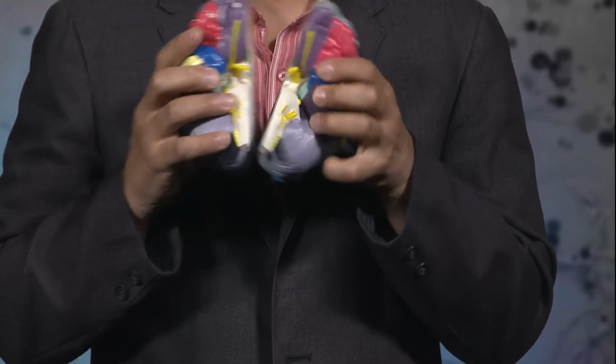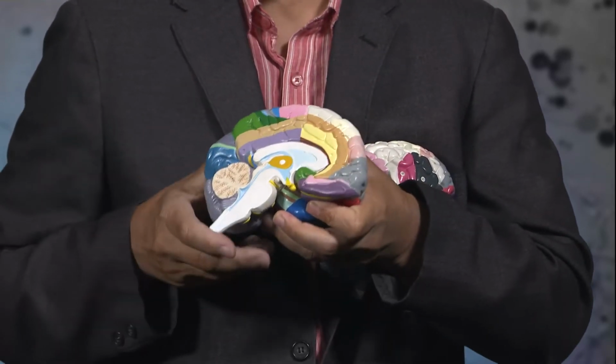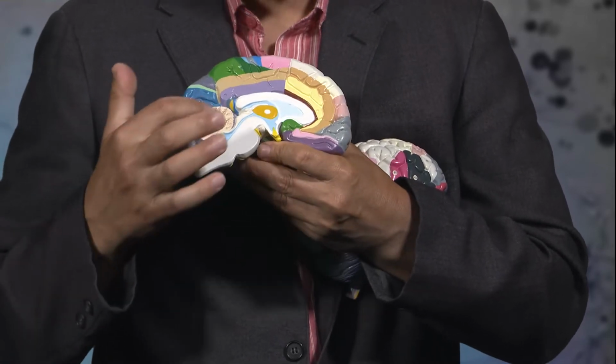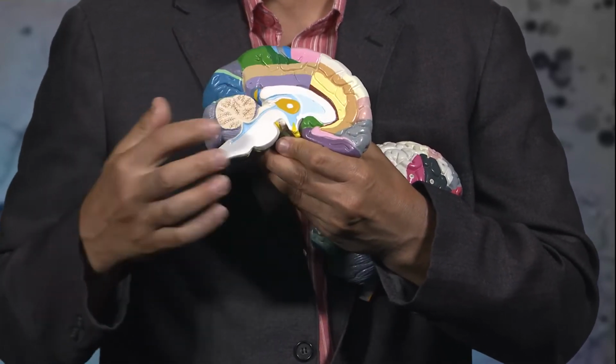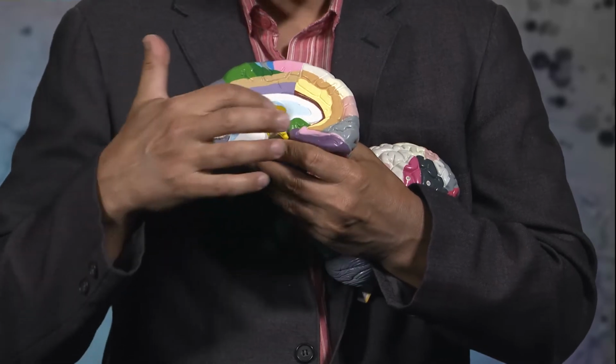If we separate the left and right hemispheres, we can see the medial surface of the cortex. Here you can see the corpus callosum, the brain stem, and here you can see the thalamus.